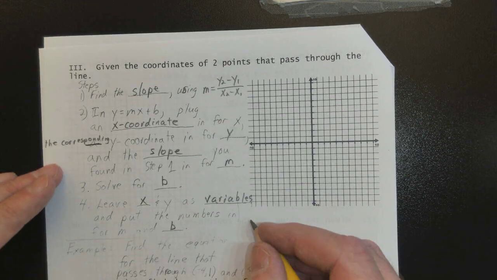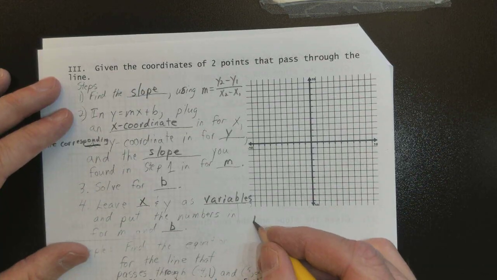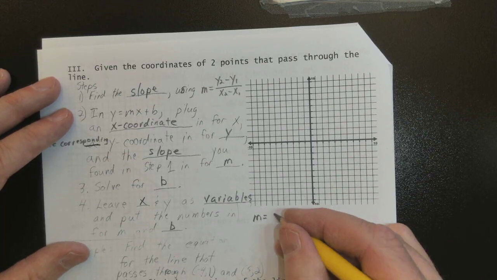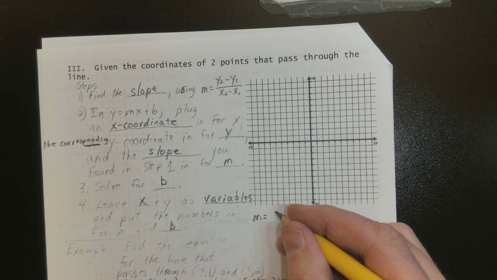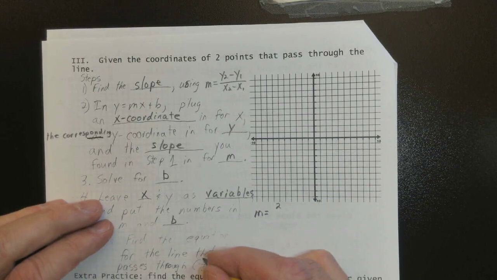Okay, so let's do that for this example. The line that passes through negative 4, 1 and 5, 2. M equals y sub 2. I'm going to go, this is y sub 2, this is x sub 2, this is x sub 1, this is y sub 1.